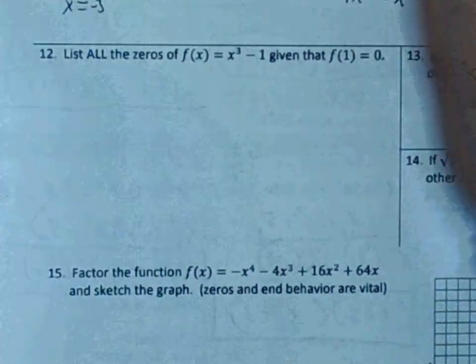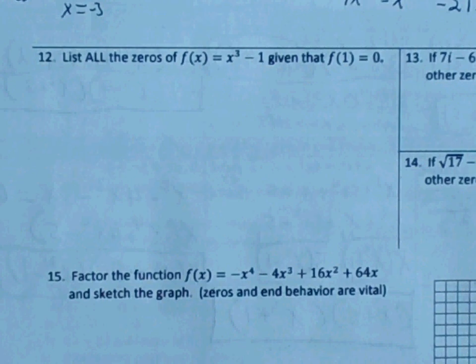So we're going to have to list all the zeros. How much time do I have left? 27 minutes, okay.